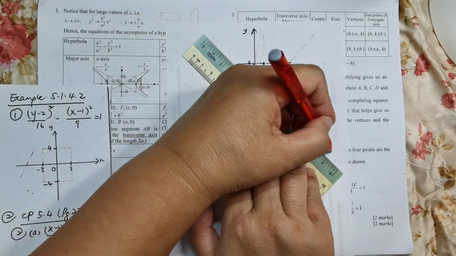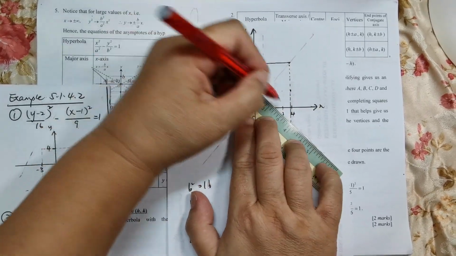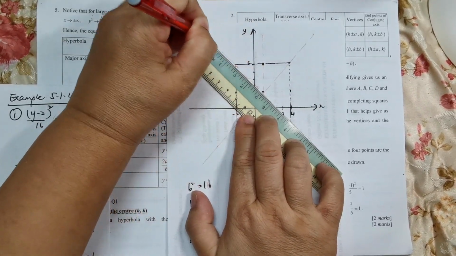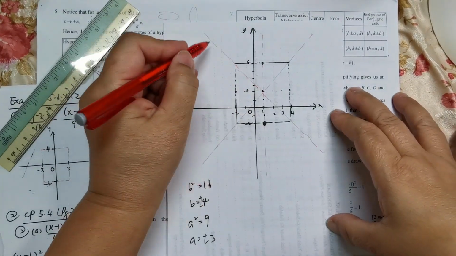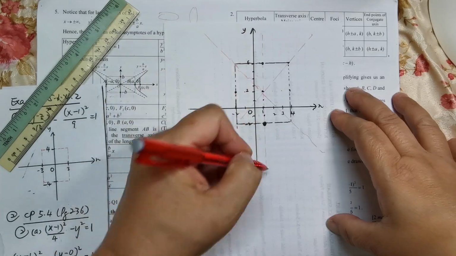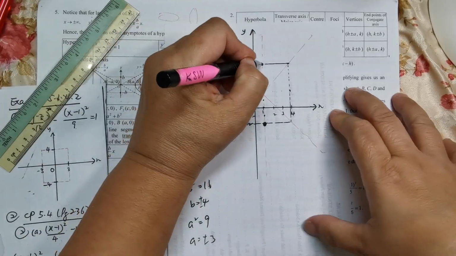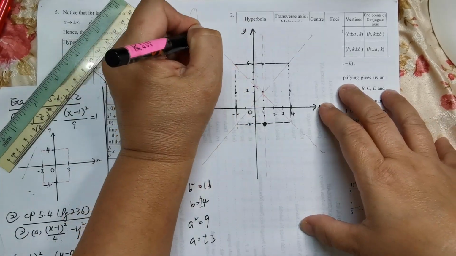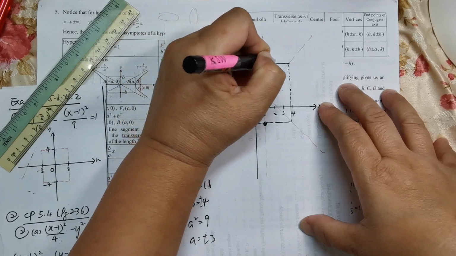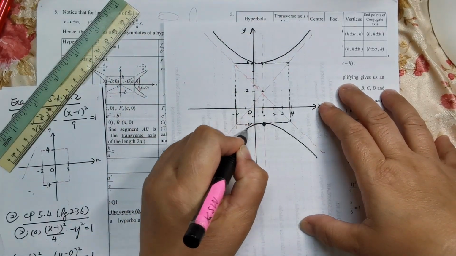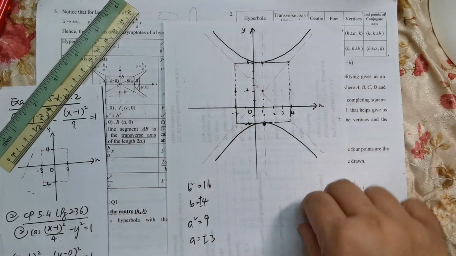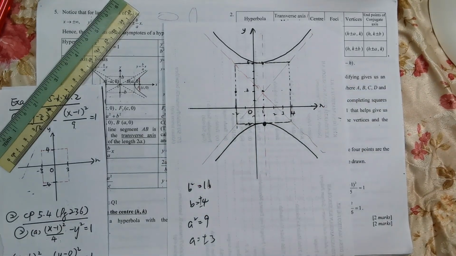It definitely goes through the center of the hyperbola. See? So these two are the asymptotes, this is the major axis, and this is the vertices. Okay, so from here you can sketch your hyperbola. So it's supposed to look like this.